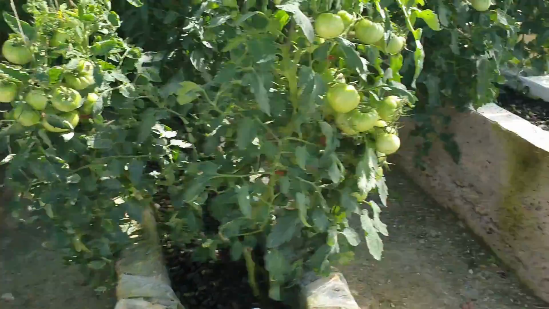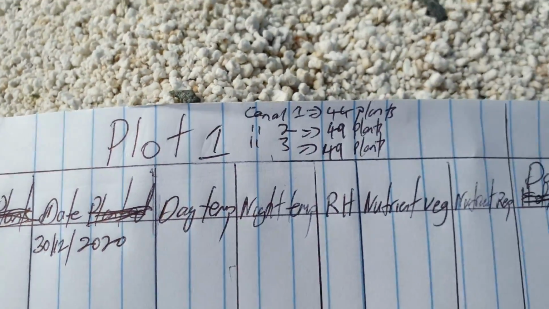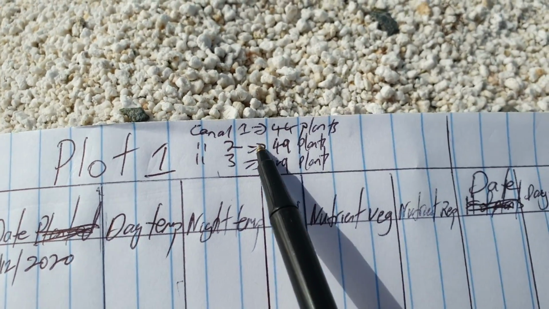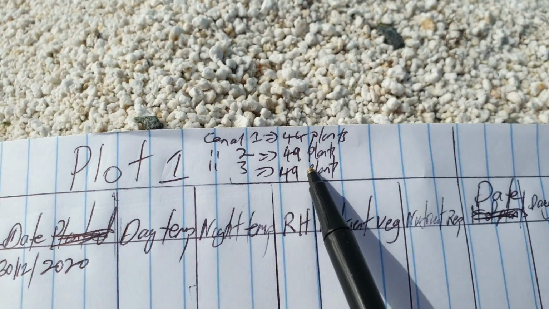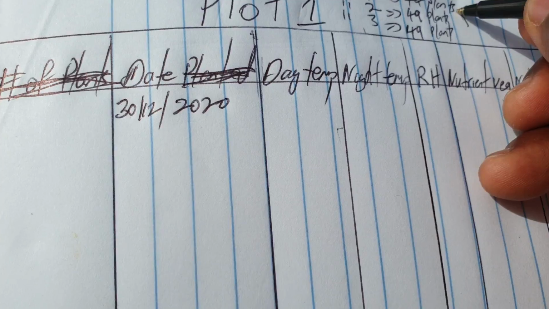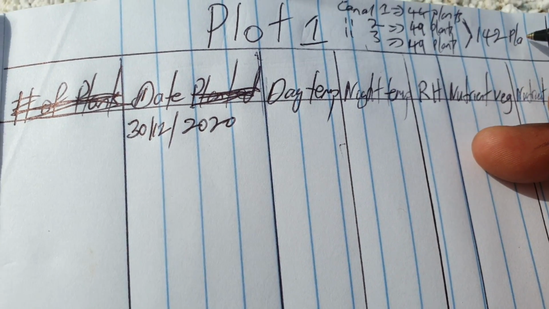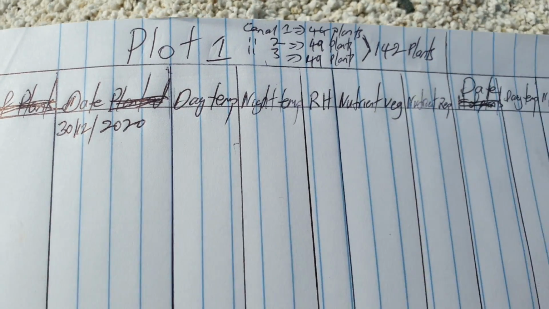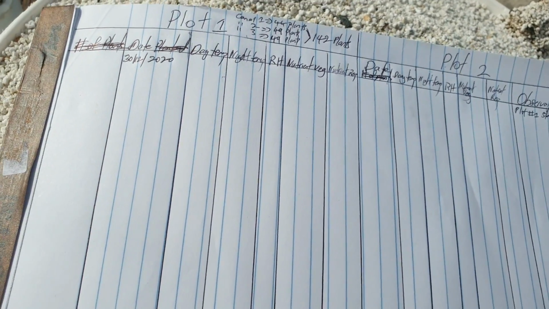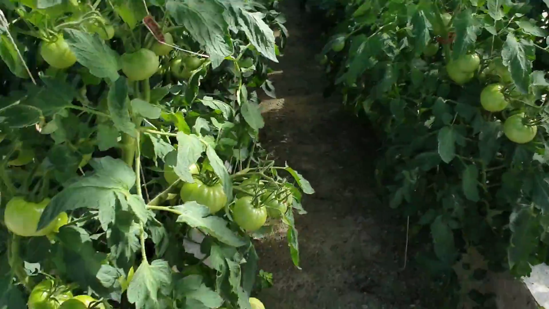I labeled the canals, so canal 1, 2 and 3. Canal 1 has 44, 2 has 49 and 3 has 49. Plot number 1 has 142 plants, right?